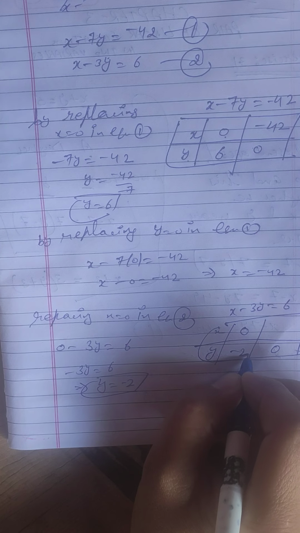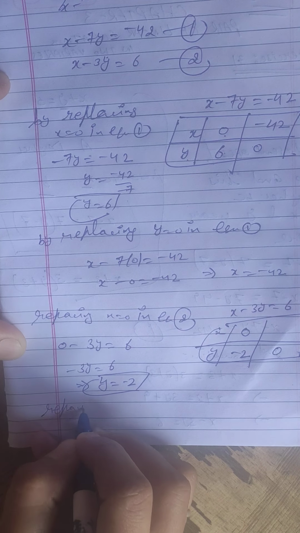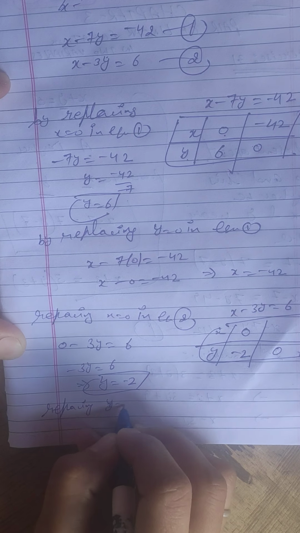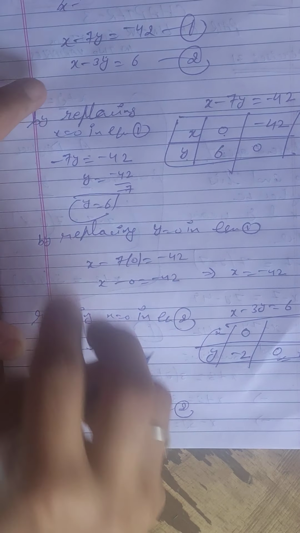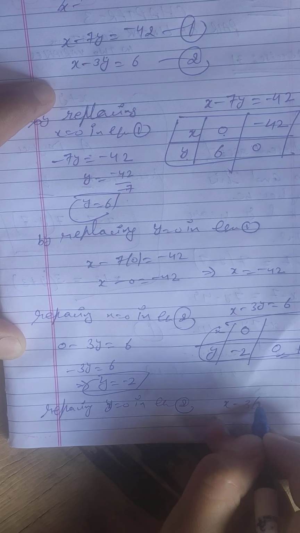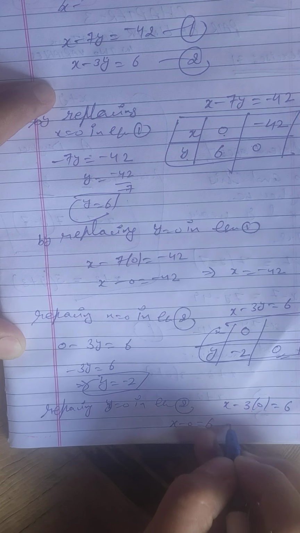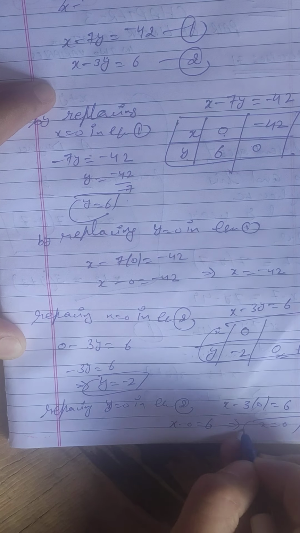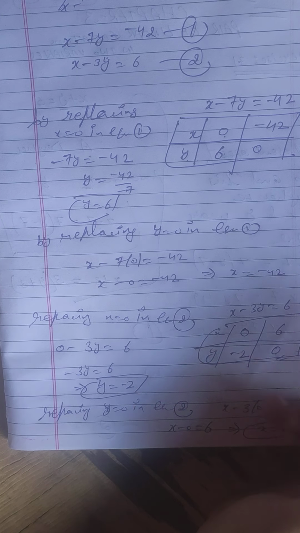The same value we will mention in our table. Then replacing y equals 0, the second value, in equation number 2, we'll get x minus 3 into 0 equals 6. 3 into 0 will give you 0 only. Then x you will get is 6. So the corresponding value of x we have got is 6.